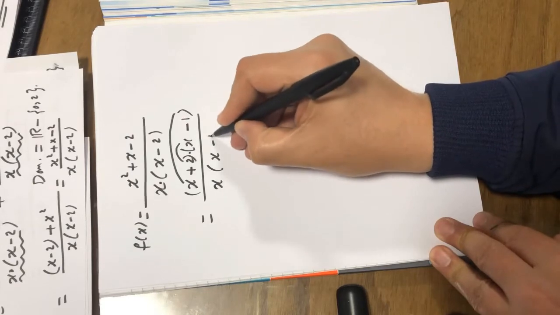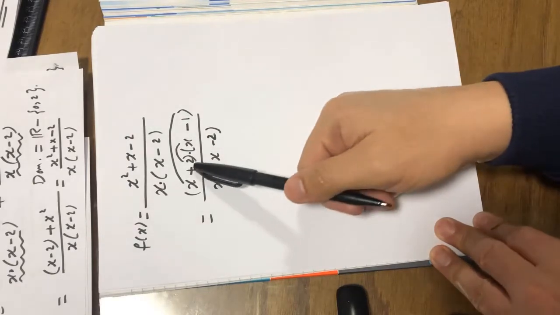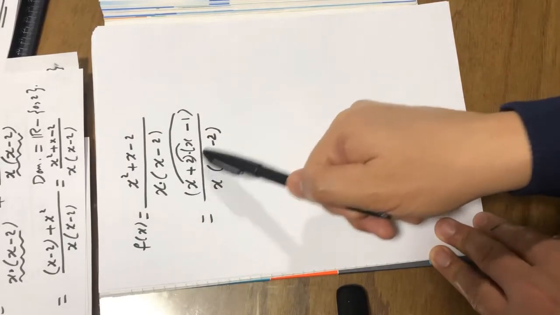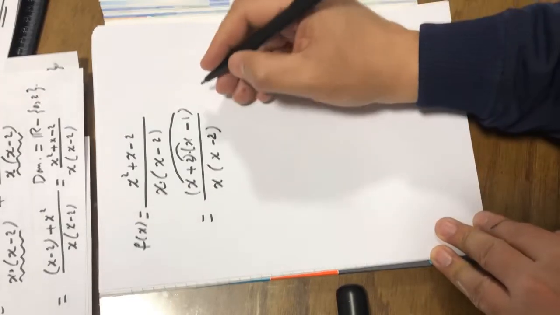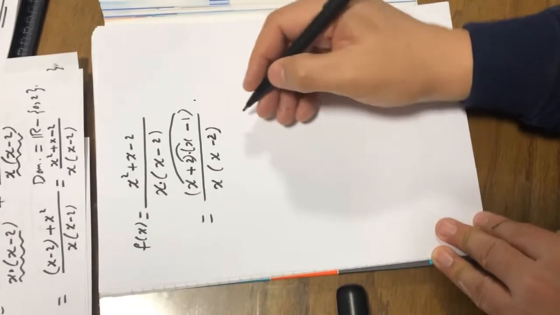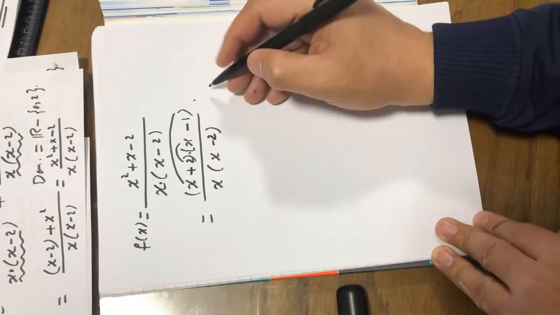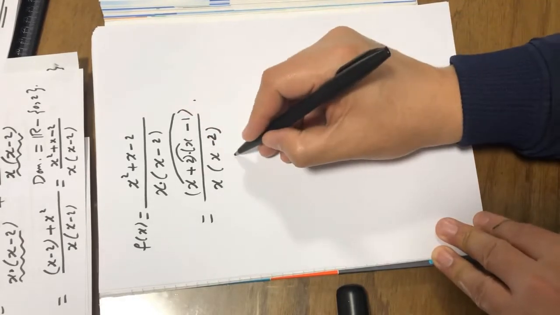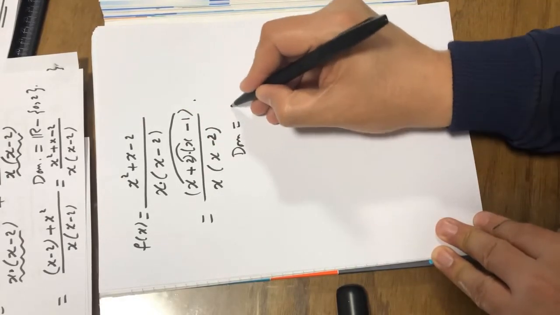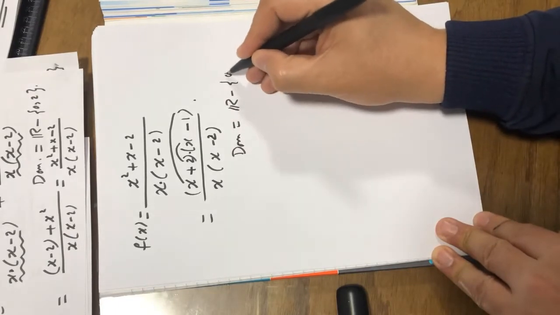x times x minus 2. If this was x plus 2, we could cancel. But this is the simplest form anyway. This is the simplest form, but with this domain. The domain is R excluding 0 and 2.